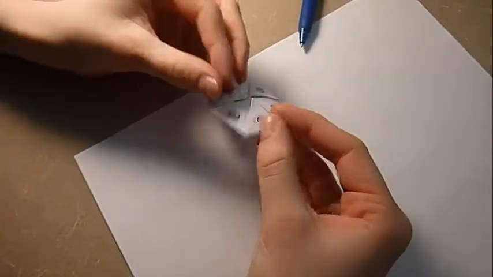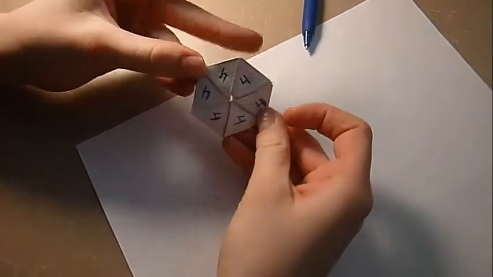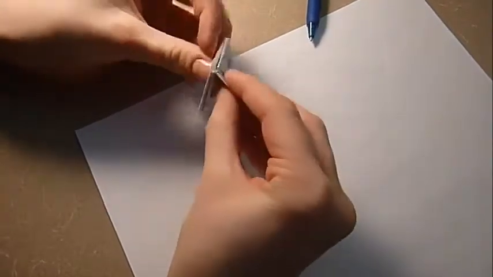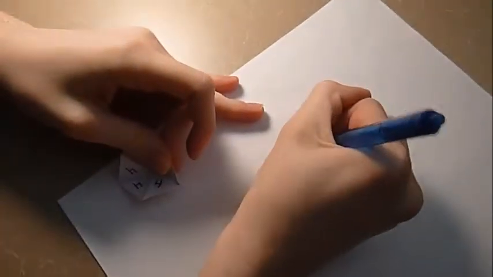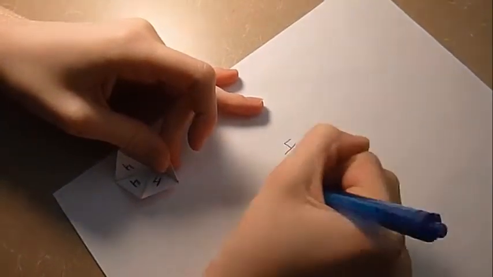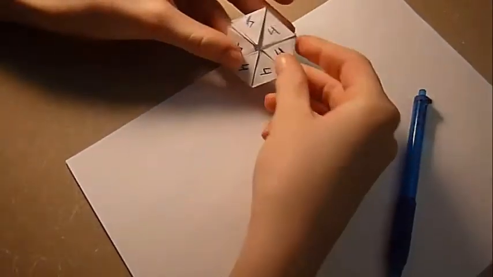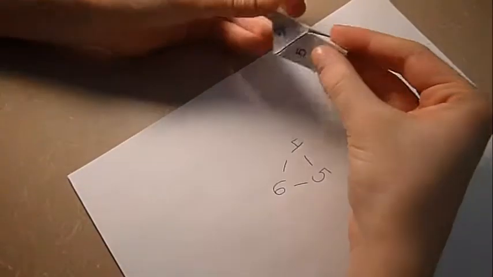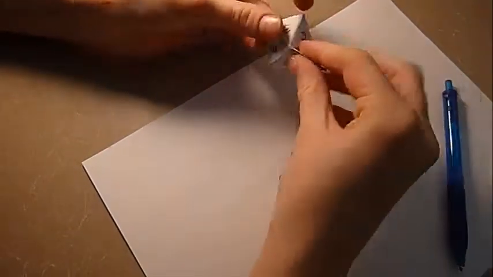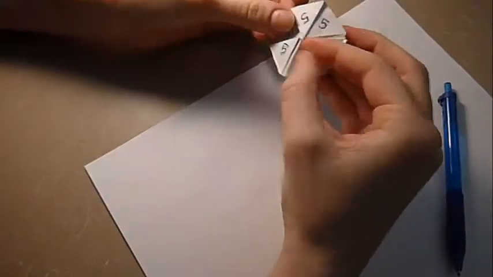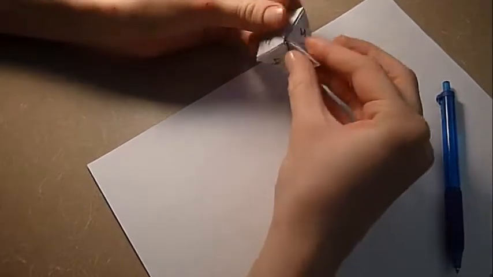Okay, here we have a 6-sided flexagon. So there's sides 4, 6, and 5. And that makes up the core of our flexagon, as seen here, which is you can cycle between any of these 3 sides. Now, from sides 4 or 5, we can get to branch 3. So in order to get from branch 3 to any of the other branches, we have to go through the core, as seen here.